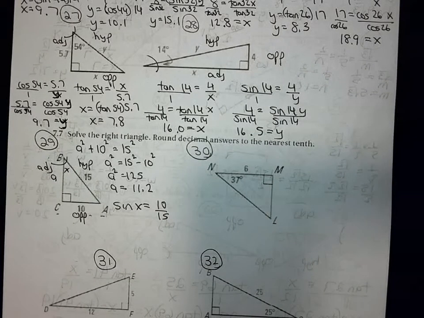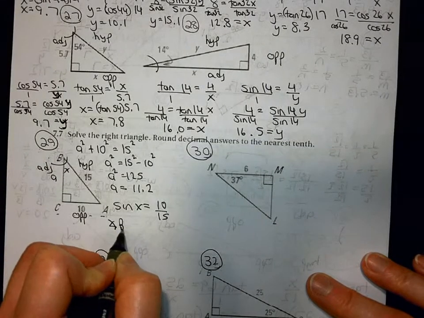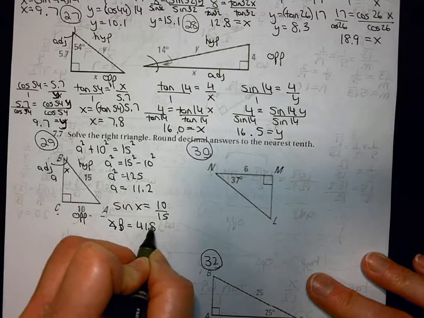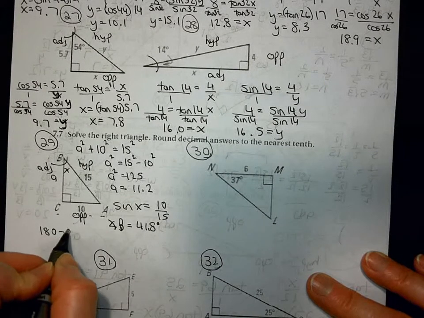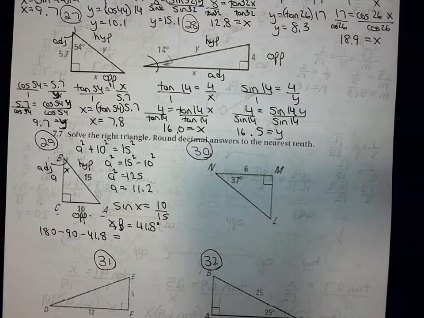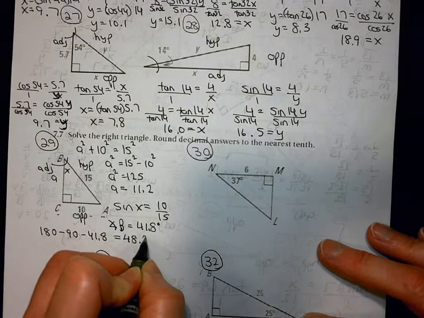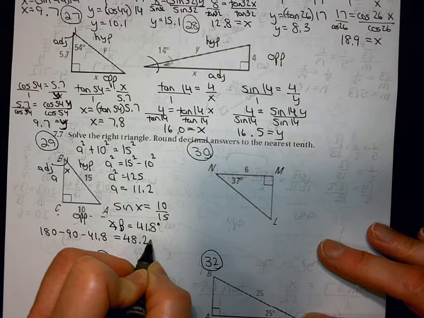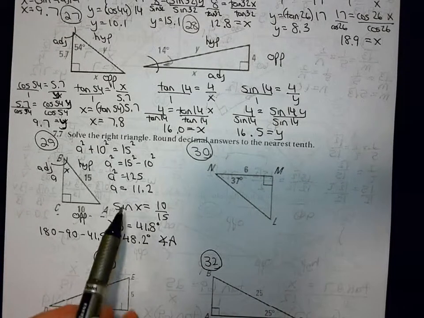So our angle B is going to be 41.8. And then our third angle, we're going to go 180 minus 90 minus 41.8 to get our last angle. So 180 minus 90 minus 41.8. So the last angle is going to be 48.2, and that's going to be angle A. So you've found the last side and both angles.